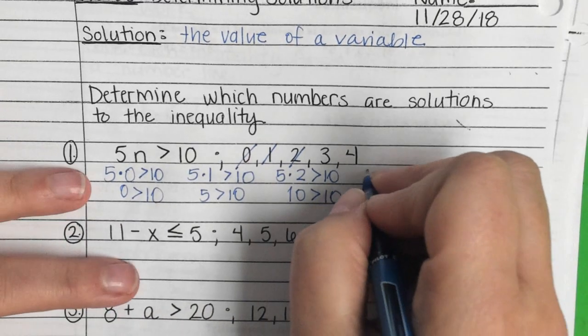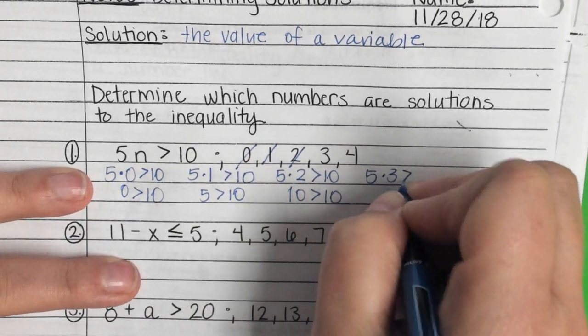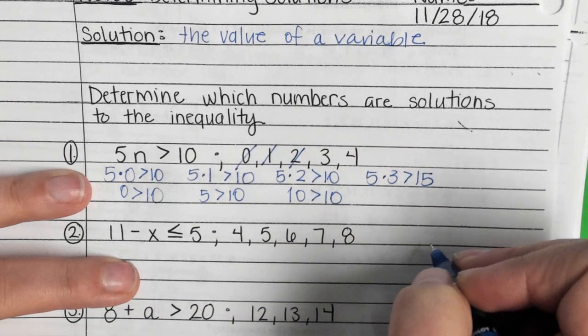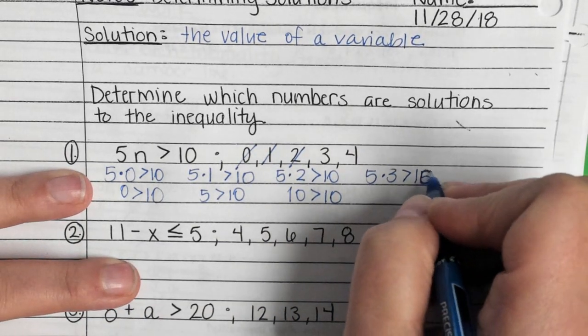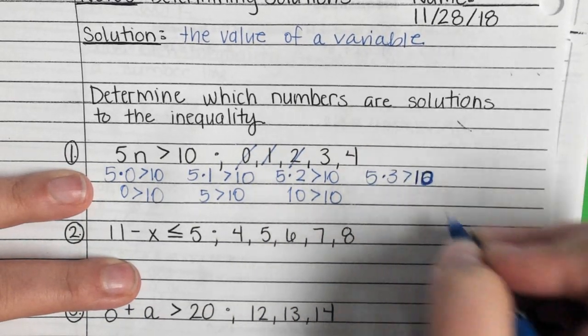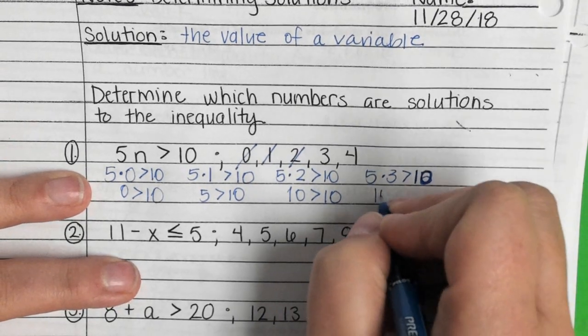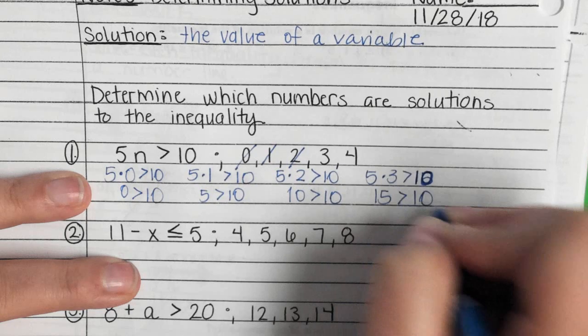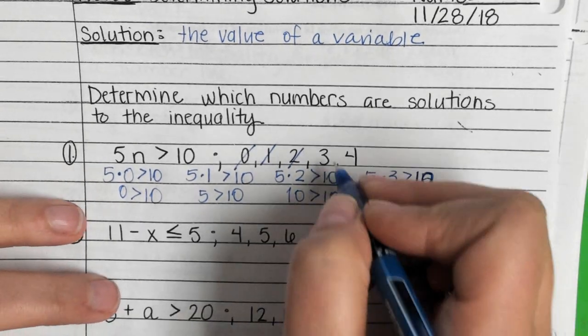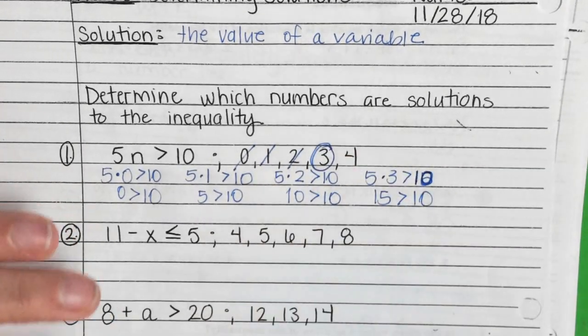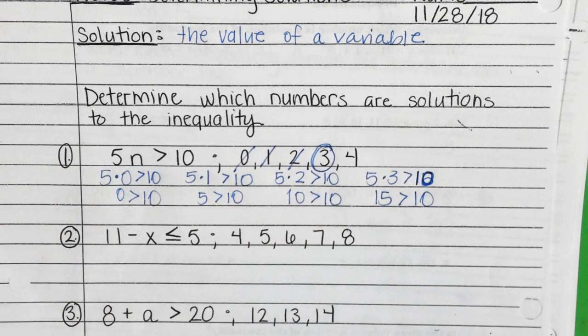Let's try 3. 5 times 3 greater than 15. I wrote the wrong thing, y'all. I'm already thinking it in my head. Greater than 10. What is 5 times 3? 15. Is 15 greater than 10? Yes. So 3 will work as a solution.